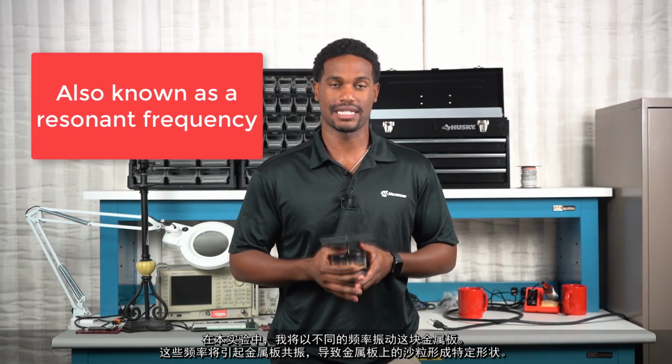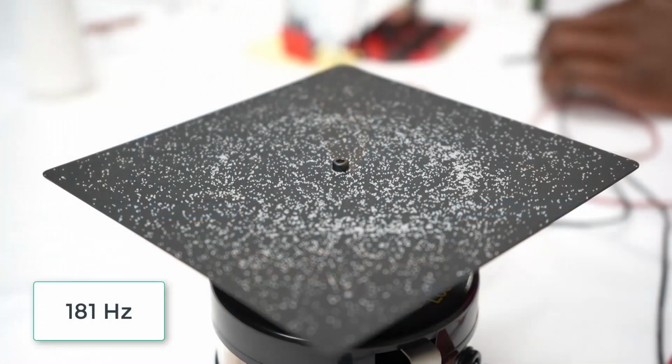In this experiment, I will be vibrating this piece of metal at different frequencies. These frequencies will cause the metal plate to resonate, which will cause the sand on the plate to make a shape. However, the resonant frequencies need to be extremely accurate, or else the sand shapes will distort or not work at all. I'll be using the numerically controlled oscillator to achieve these high resolution frequencies that I need. Let's see what happens.